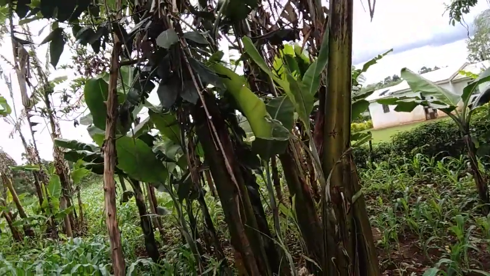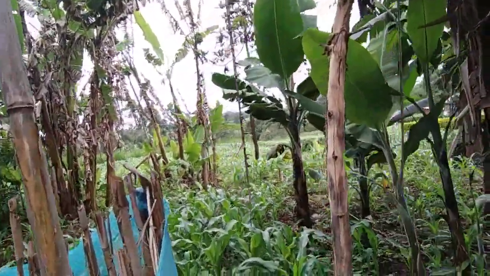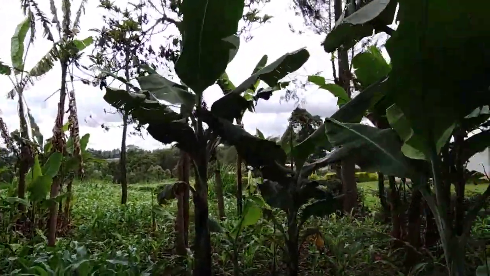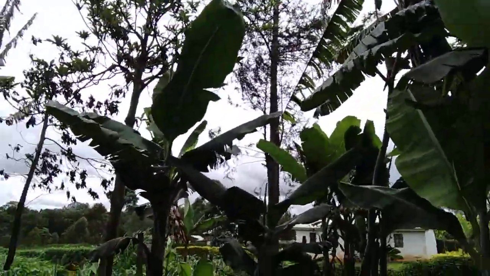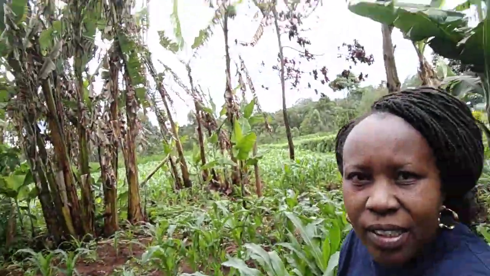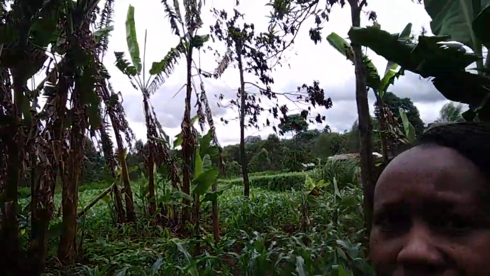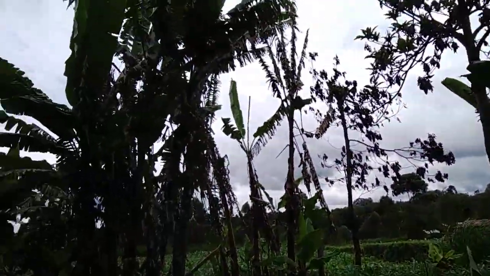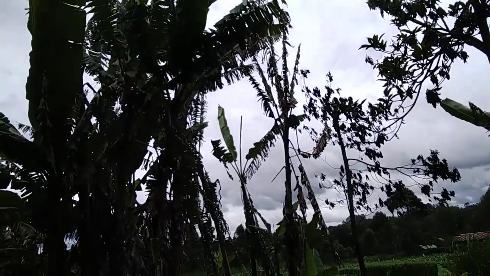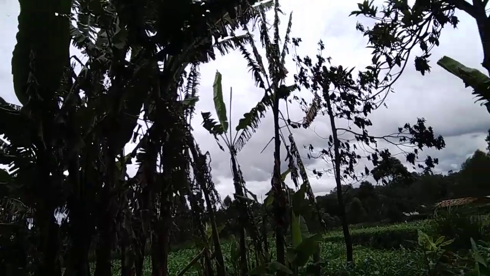We have a lot of bananas in this kitchen garden. This is the kitchen garden because it is not the main place where we do our planting. I hope that you've seen the bananas. There are so many. Let me lift my phone so that you can catch a glimpse of the bananas over there.